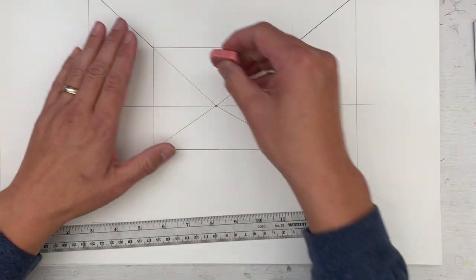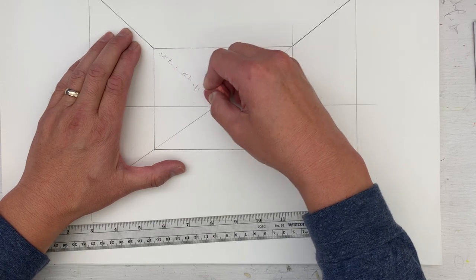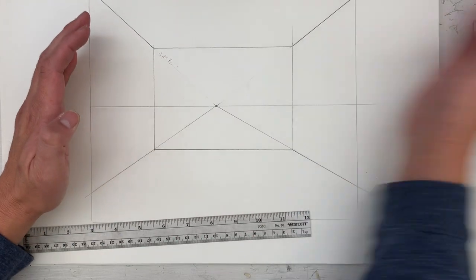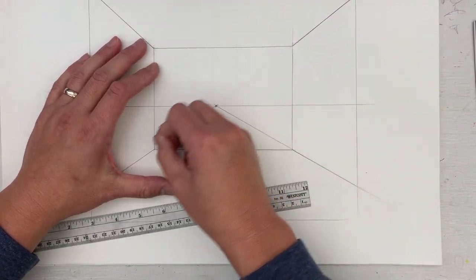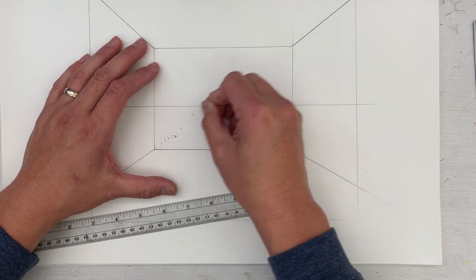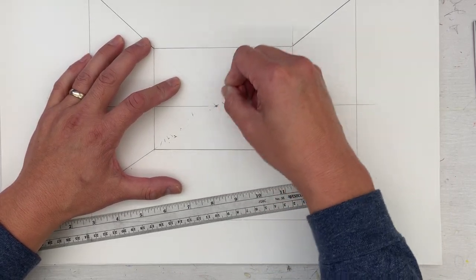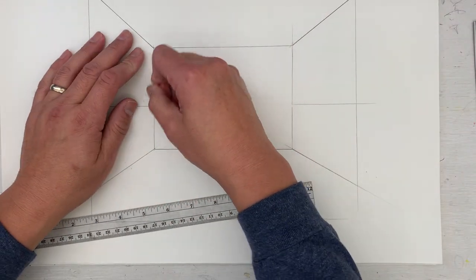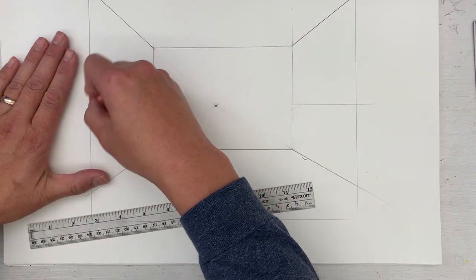Okay, to make this a little bit easier for you guys to see, because I know it looks really weird, I'm going to erase those light lines. Get rid of those. And then also get rid of these lines and the horizon line, which, because we're working in interior space, isn't really necessarily there for all intents and purposes.